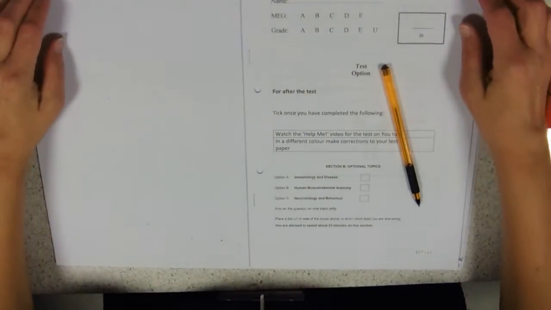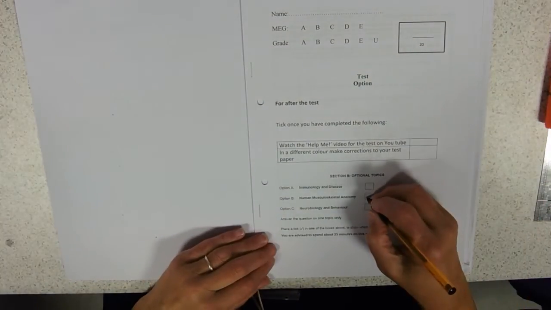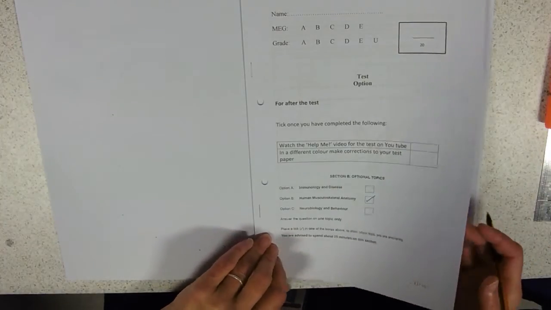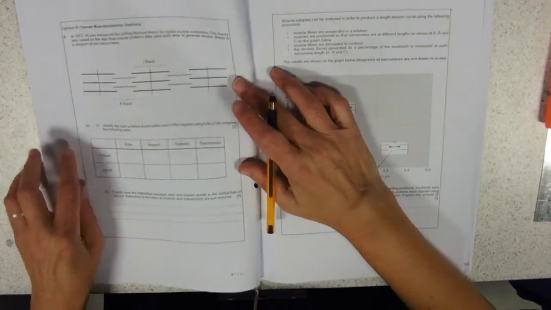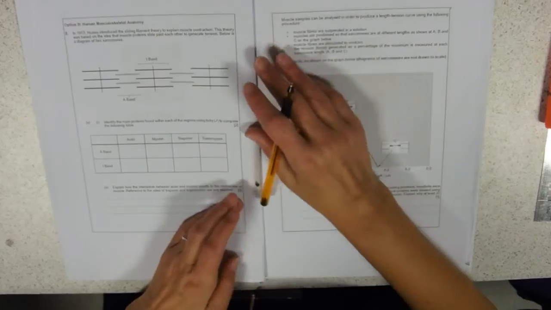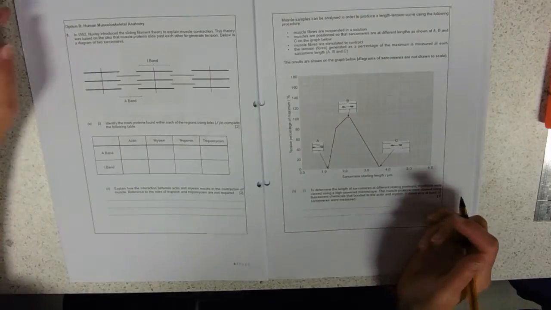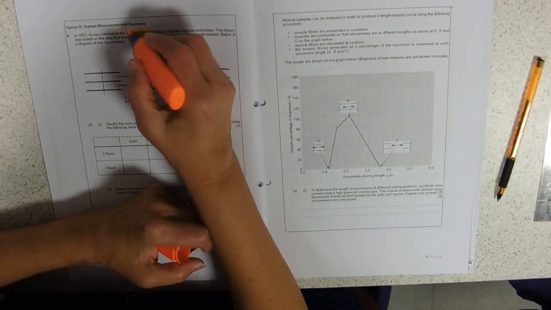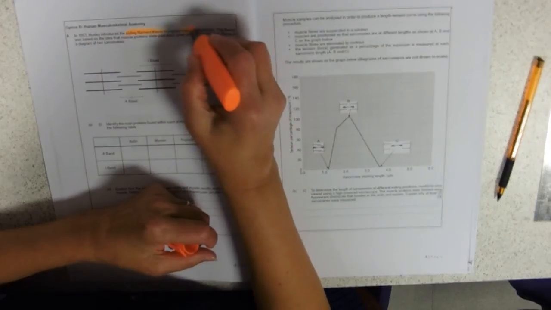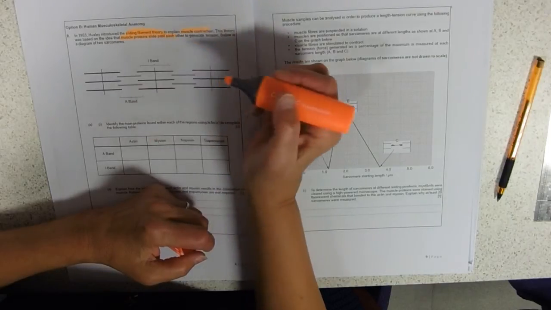Okay, let's go. It's test time, and I'm doing the option test, and I'm doing tick option B, human musculoskeletal anatomy. So I can ignore all this nonsense about the immune system. So here we go. In 1953, Huxley introduced the sliding filament theory. So that's the one that you were taught to explain muscle contraction. This theory was based on the idea that muscle proteins slide past each other to generate tension.